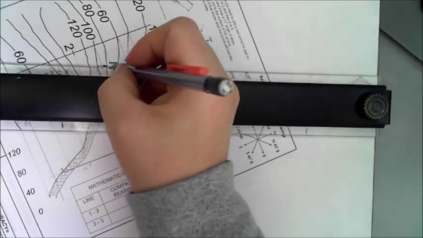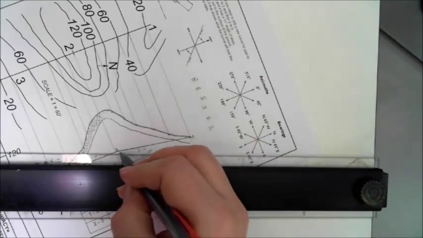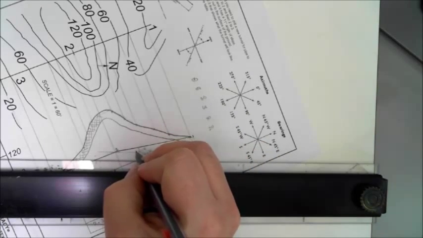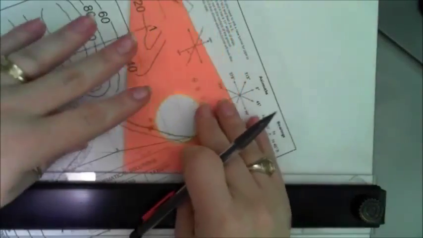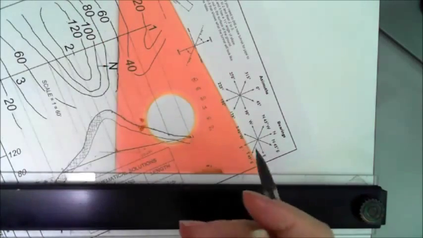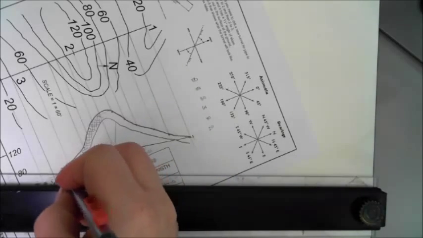So this direction is north. This is north, this is south. And your east and your west. On my 3. Draw my north and south.